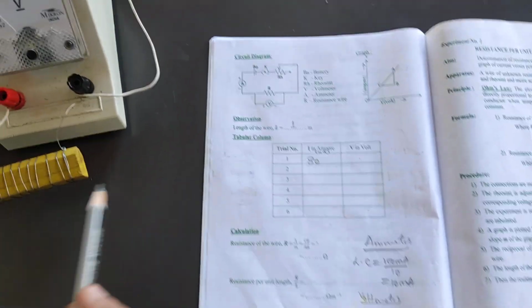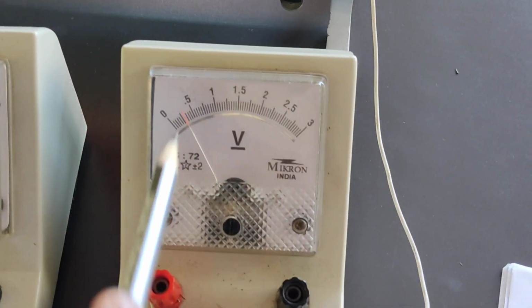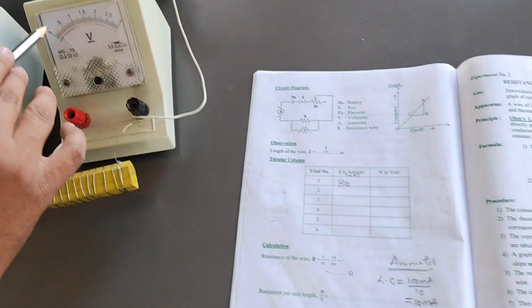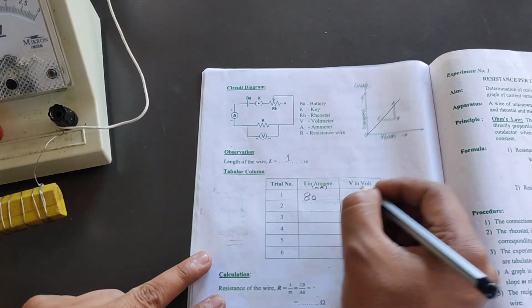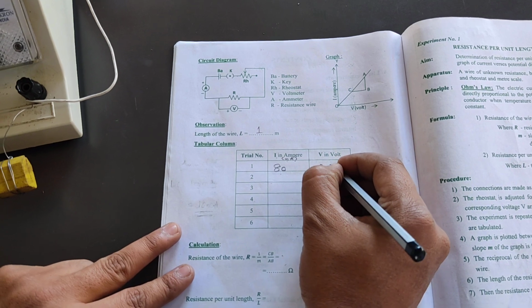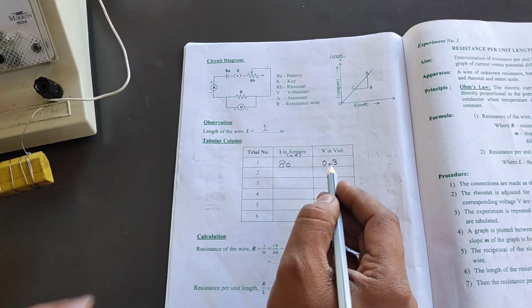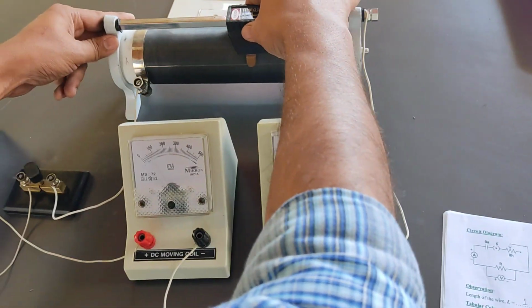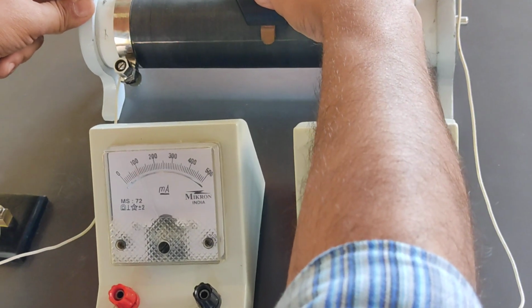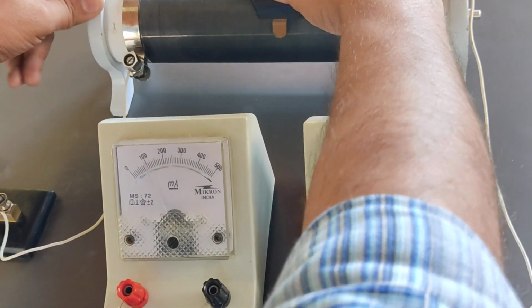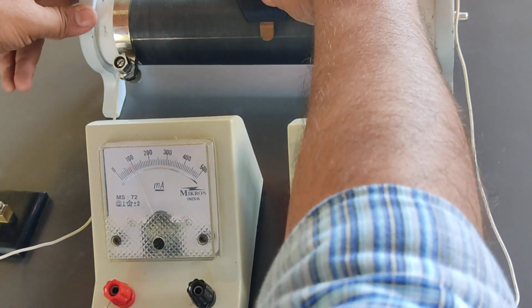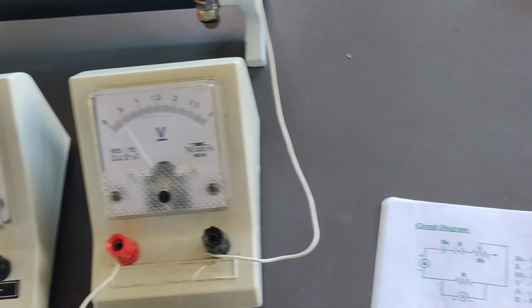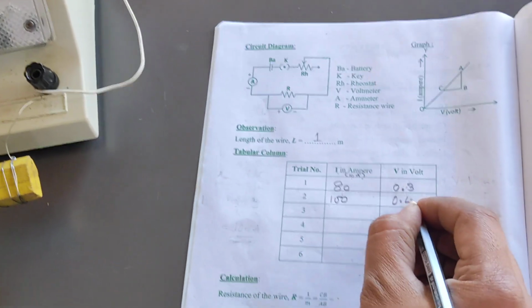So for 80, how much voltage are you getting? See, it is in the 6th line, 6 into 0.05 will be 0.3. So 0.3 volt. Now similarly maintain some 20 milliampere gap. Now set at 100 milliampere. For 100 milliampere, the needle is in the 8th line, so 8 into 0.05 will be 0.4 volt.